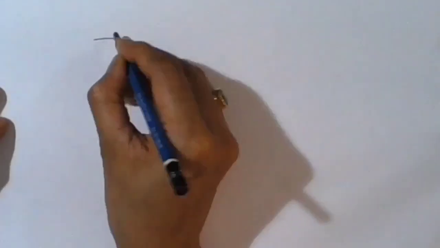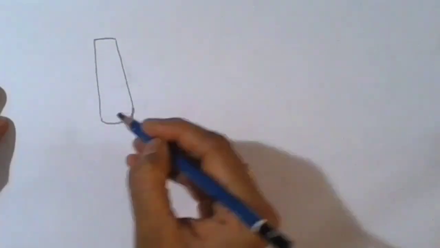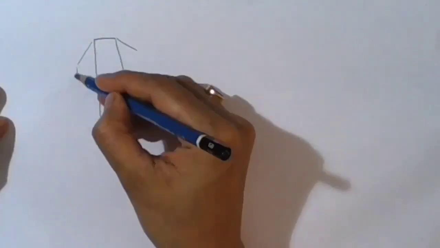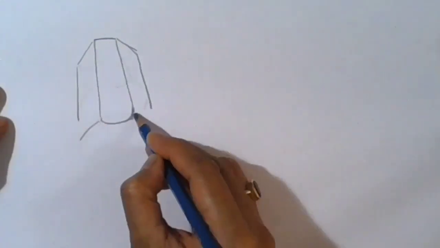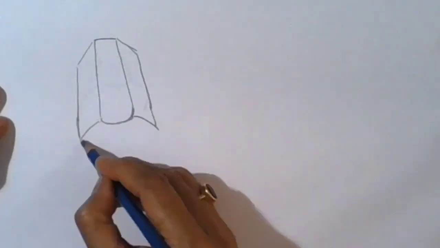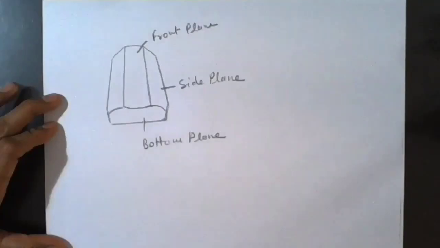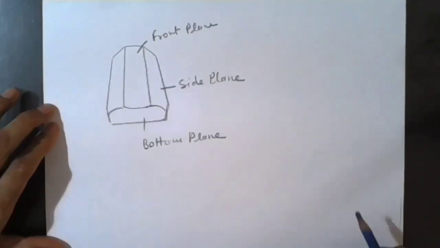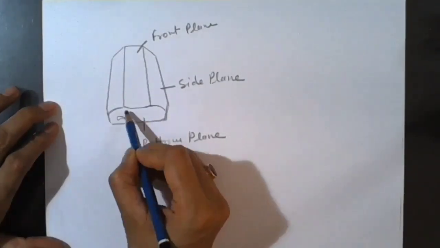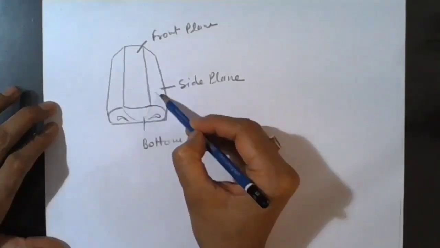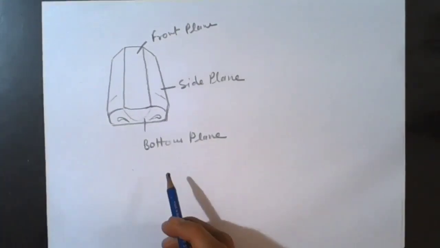So let's simplify the nose. I'm making a very simple 3D box to showcase a nose. In this front view of the nose we have front plane, side plane and bottom plane. Bottom plane has some details, nostril and the wings.